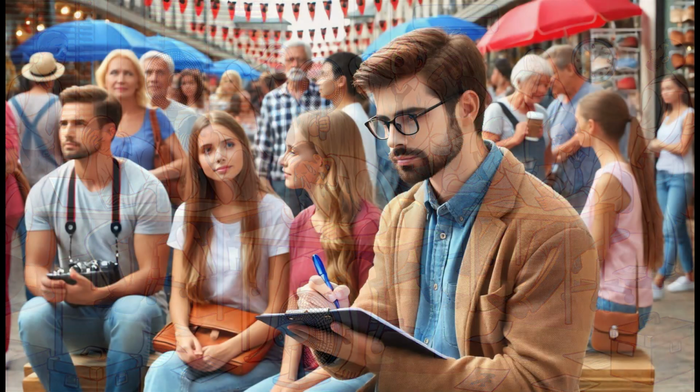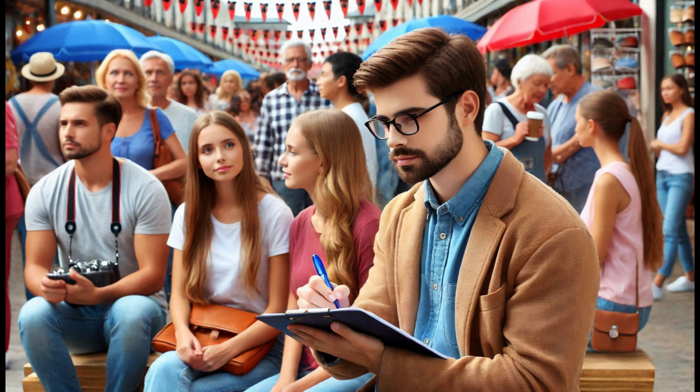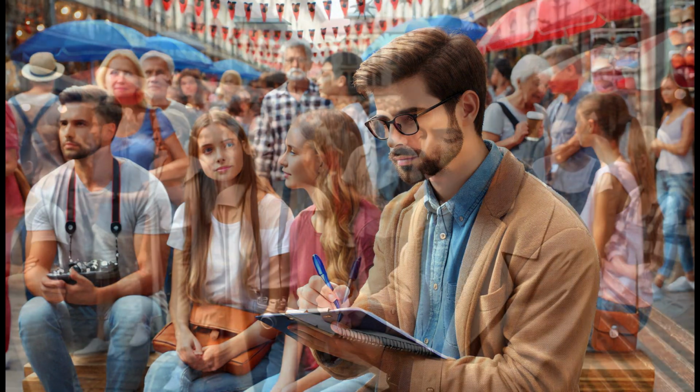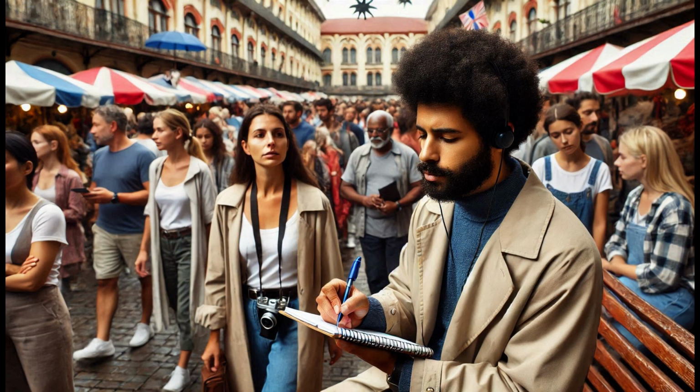So there are two main ways of using observation as a research method. There's naturalistic observation, which again, as the name suggests, people are studied in their natural environment. The researcher doesn't interfere in any way, they're just observing and taking notes. And they're usually looking for a particular type of behaviour before they start.